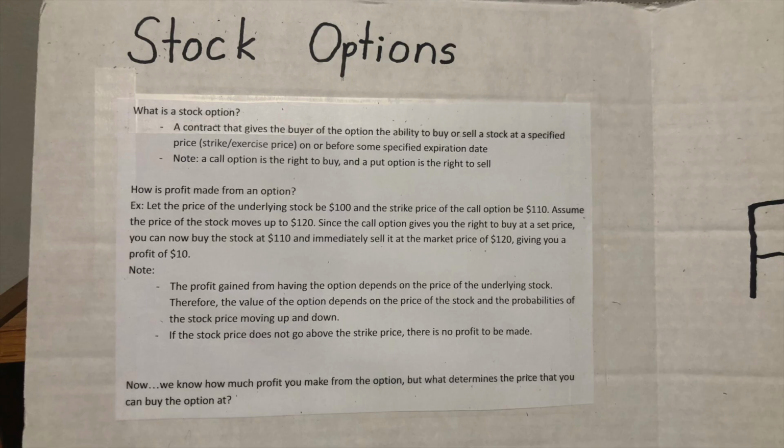For those unfamiliar with options, I'll give a quick rundown. So what is a stock option? It's a contract that gives the buyer of the option the ability to buy or sell a stock at a specified price on or before some specified expiration date. We'll refer to that specified price as a strike price. And note that in the examples that I'll be giving, I'm going to be working with call options, which is the right to buy. The most important thing to know about options is how profit is made.